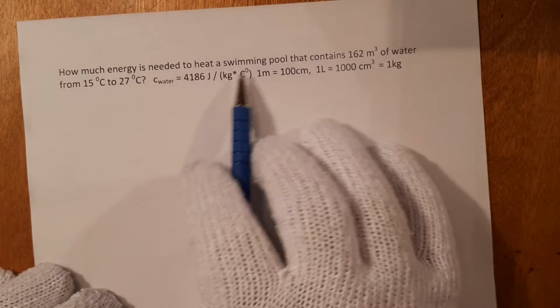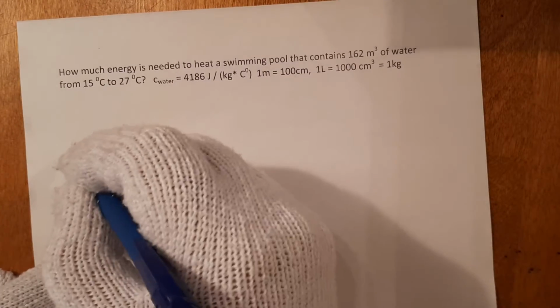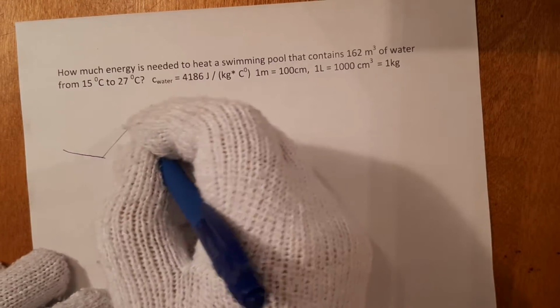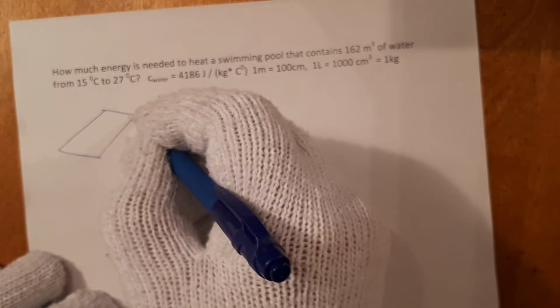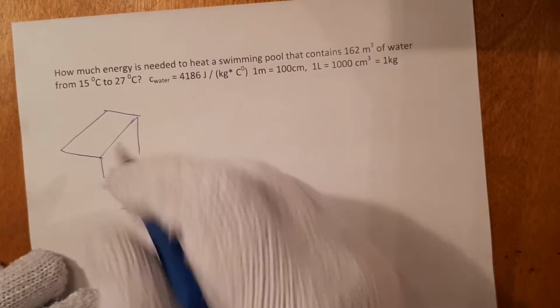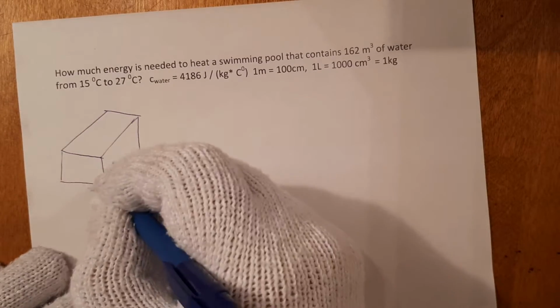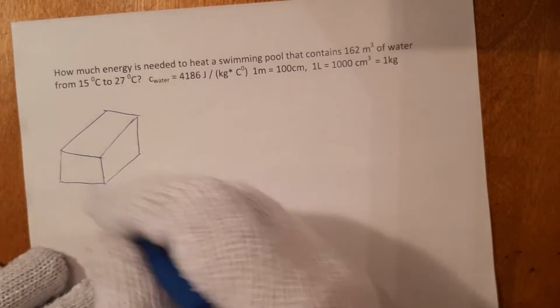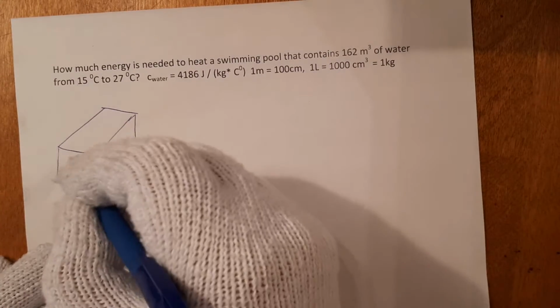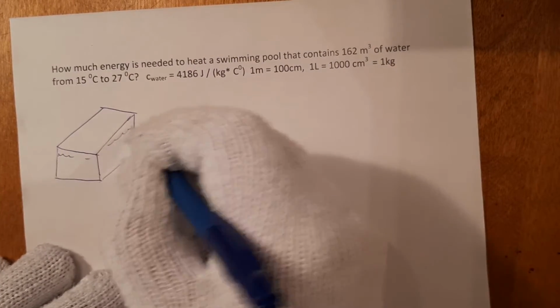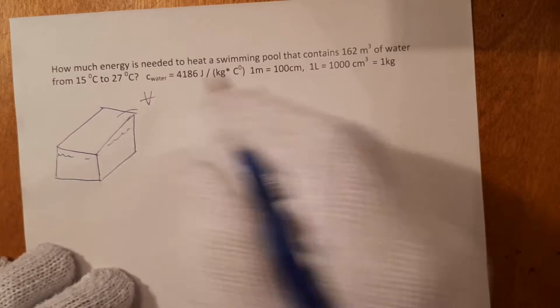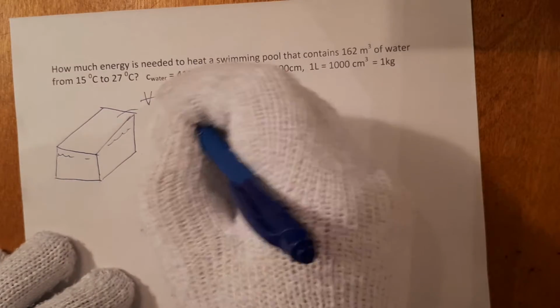So we have a swimming pool. I'm going to simply draw a rectangular swimming pool. It really doesn't matter. It can be any shape at all, as long as it contains 162 cubic meters of water. So we'll consider this an outdoor swimming pool, and it's filled with water. And the volume here is given to us as 162.